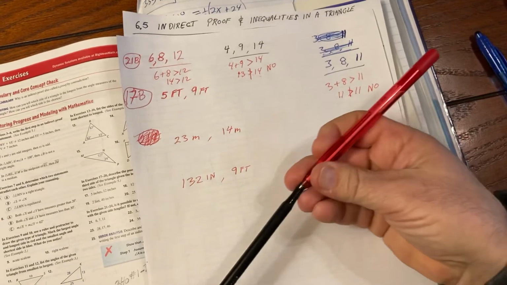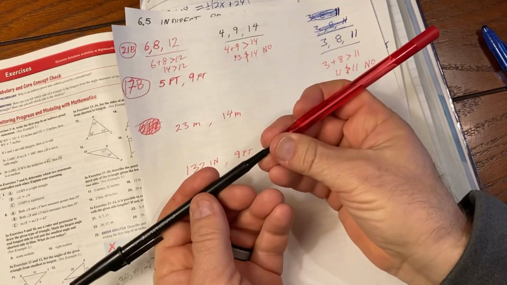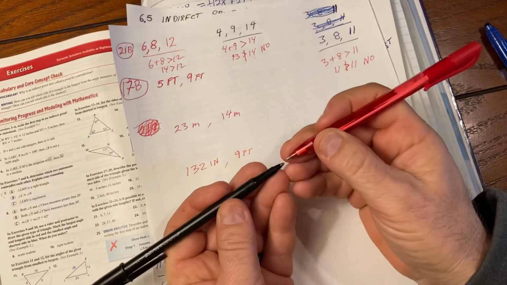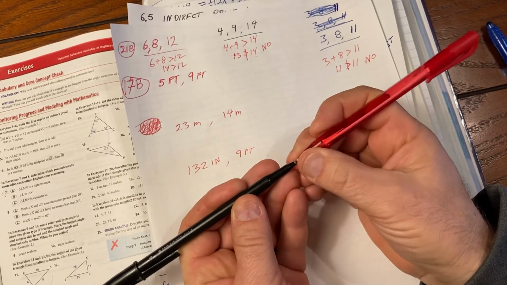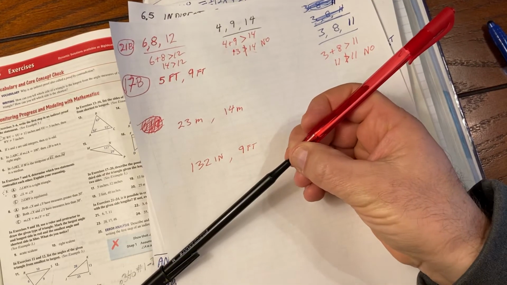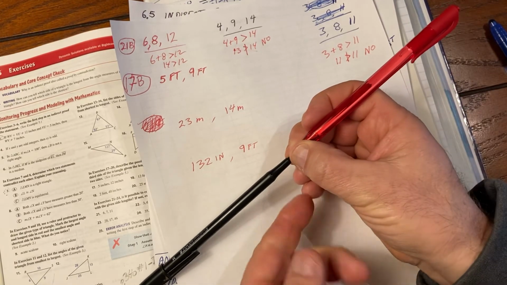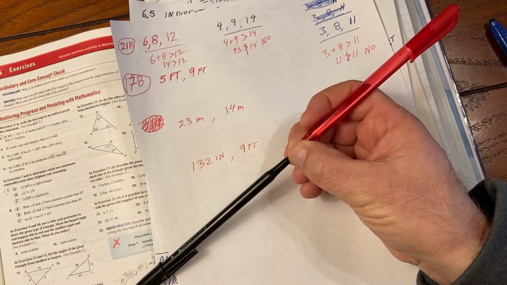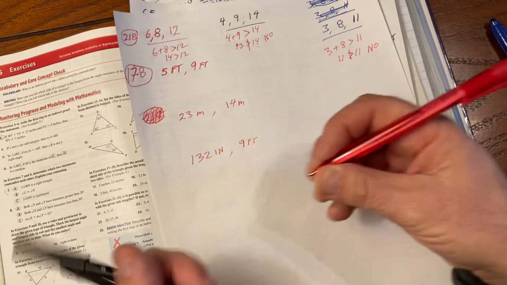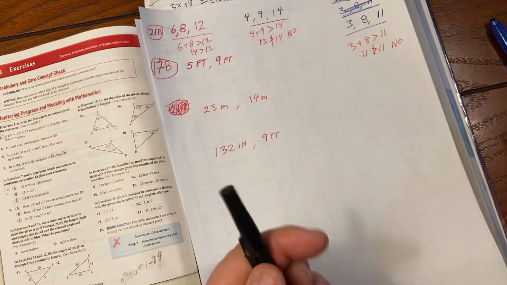Now, do we get it in the camera? There we go. So if you take these two lengths and put them end to end so they're touching like this, a side that's longer than this will not be able to make a triangle out of it. So the other side has to be shorter than these two. So this would be for the next part, and I'll show you how this stuff works over here.